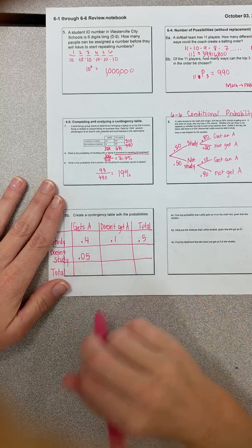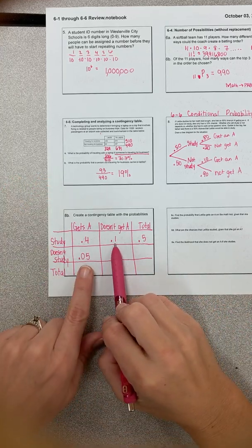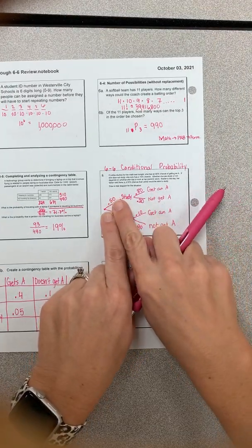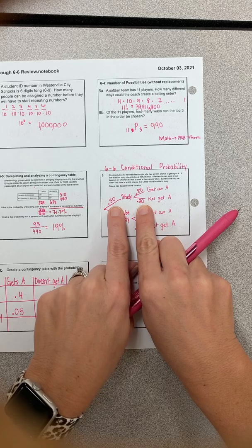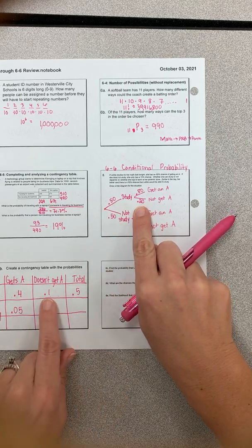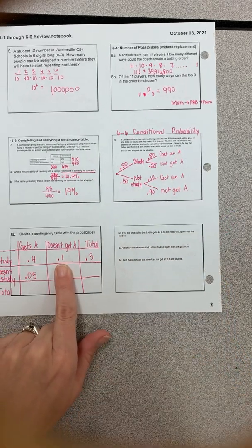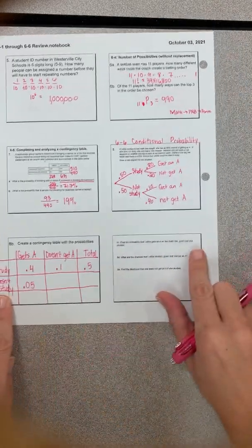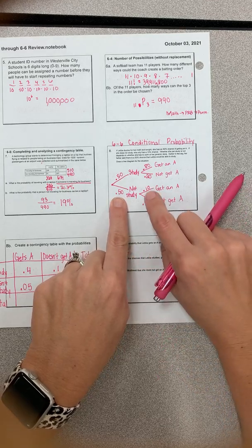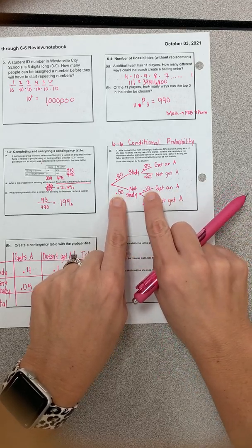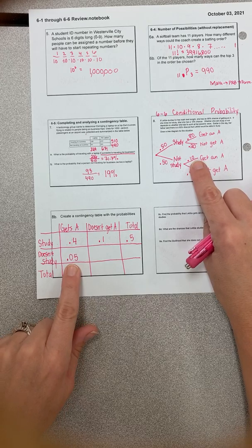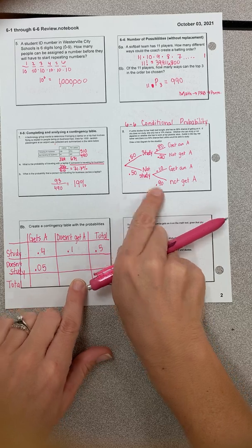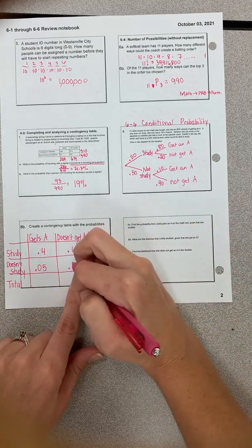Okay, so I started filling this in, and then I realized I should probably make sure I explain this. So study and doesn't get an A. So study, 0.5, not get an A, 0.2. So I'm multiplying 0.5 times 0.2 to get 0.1. Okay, doesn't study, gets an A. So not study, 0.5, gets an A, 0.1. 0.5 times 0.1 is 0.05. Doesn't study and doesn't get an A, so 0.5 times 0.9 is 0.45.